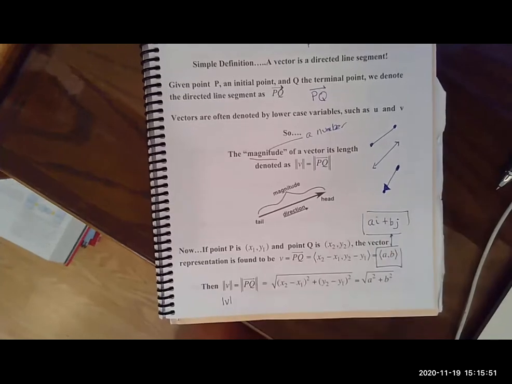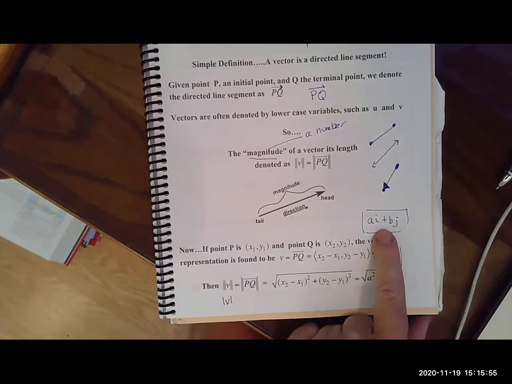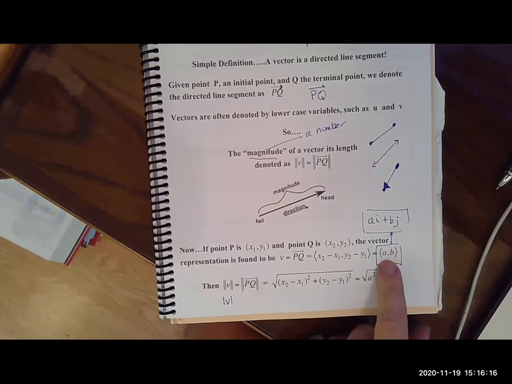I believe our textbook that we use for calculus uses this form over that form. Our current textbook, and when you do 1B in particular, uses the ij and even k form. If it's three-dimensional vectors, you're going to have ijk, so ai plus bj plus ck. And it would be a triple, like three dimensions, vectors in 3-space.